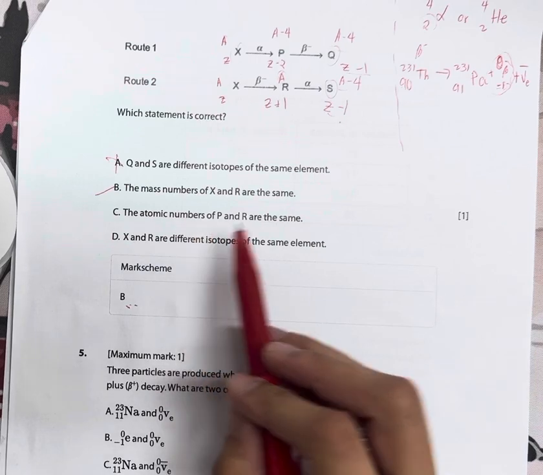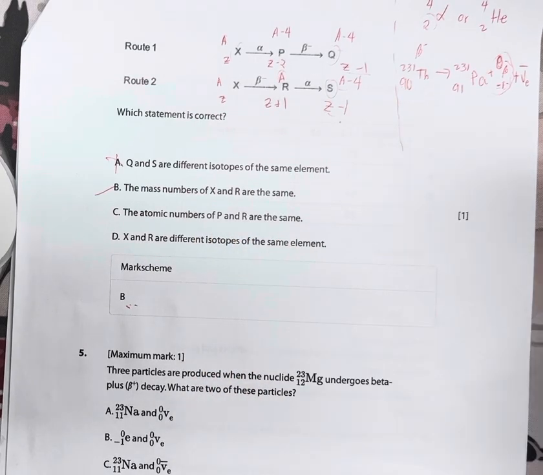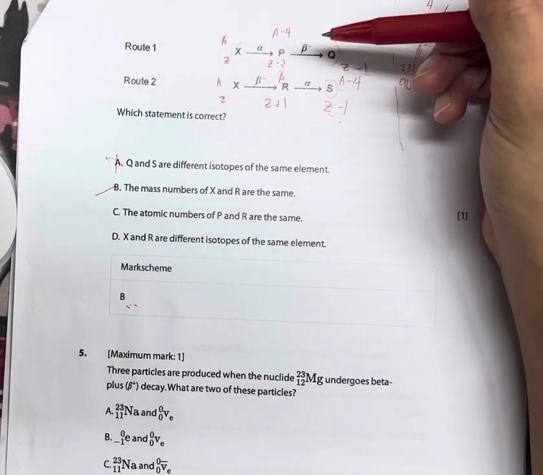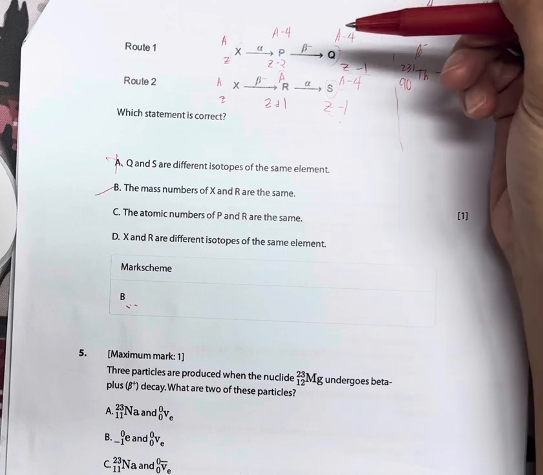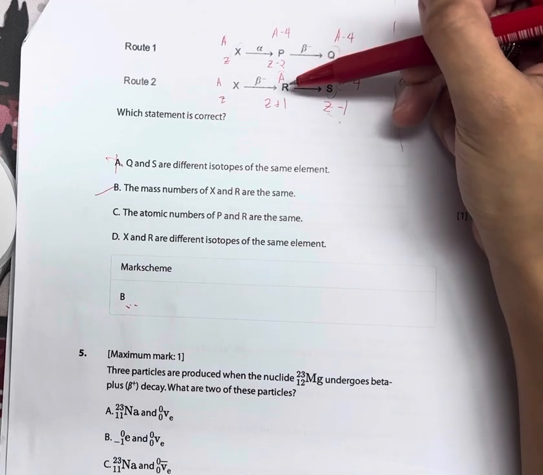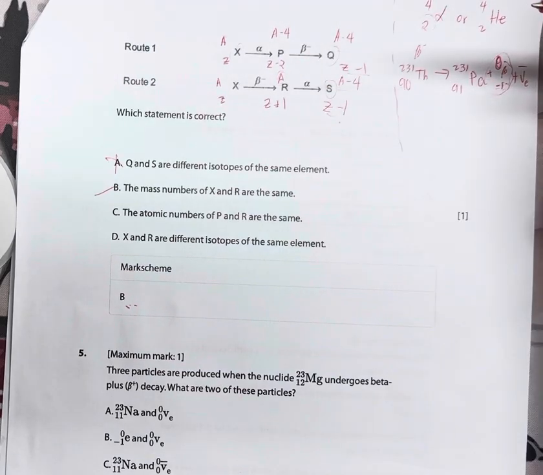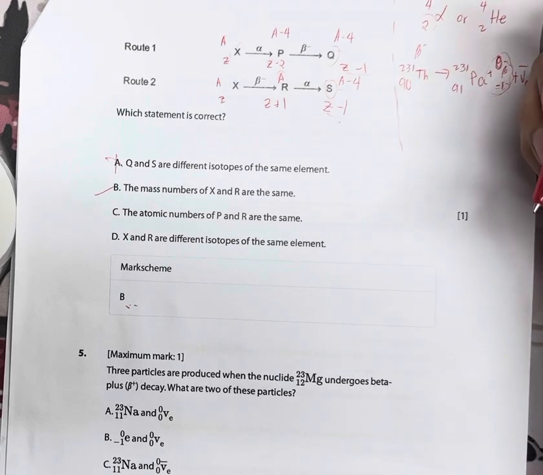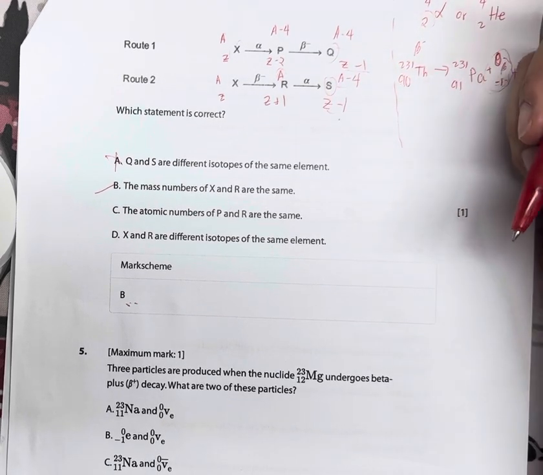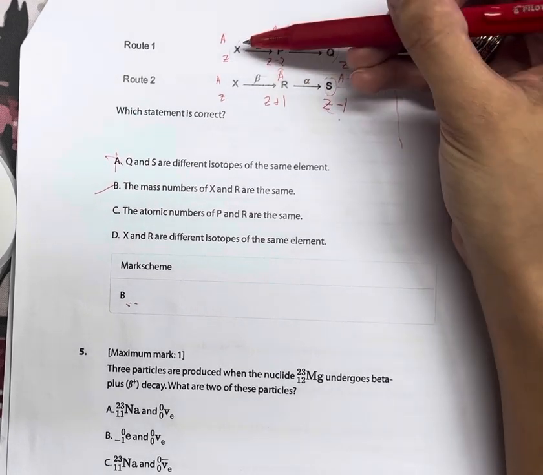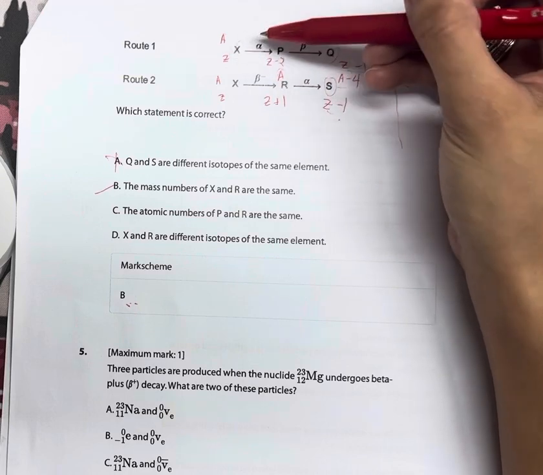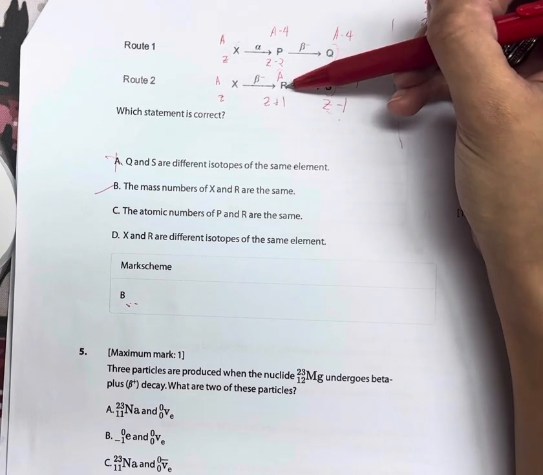The atomic numbers of P and R are the same. Atomic number of P and R are clearly different. This is A minus 4. This is A. Okay? And X and R are different isotopes of the same element. Okay? X and R, where are you? So X and R, no.